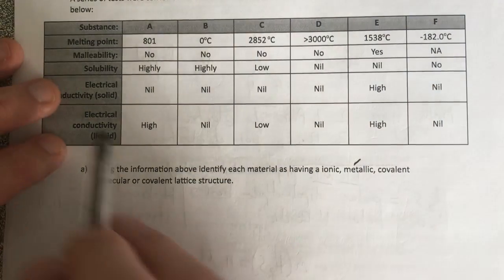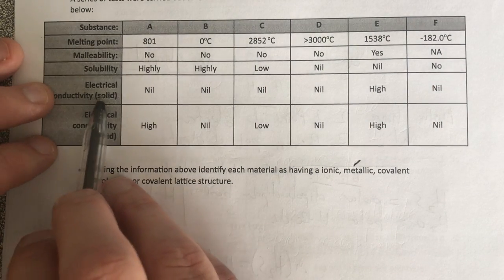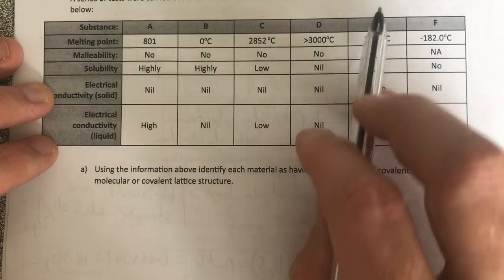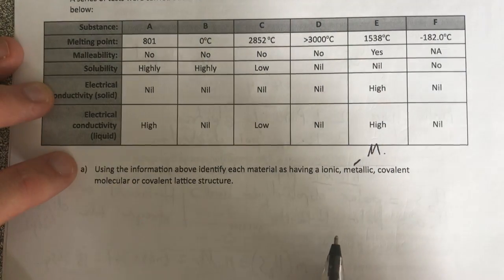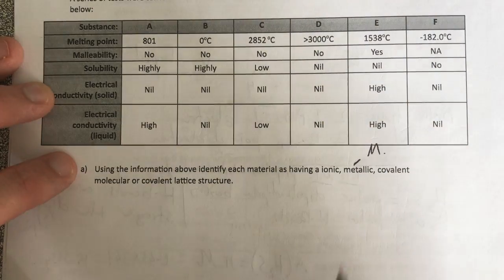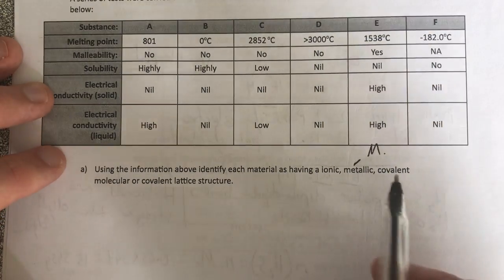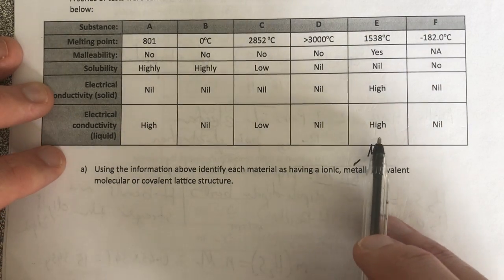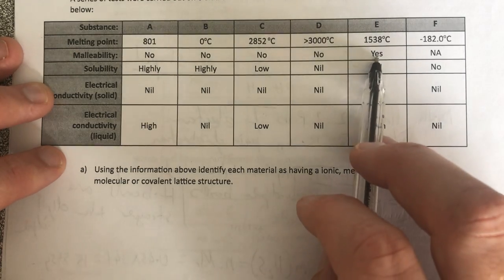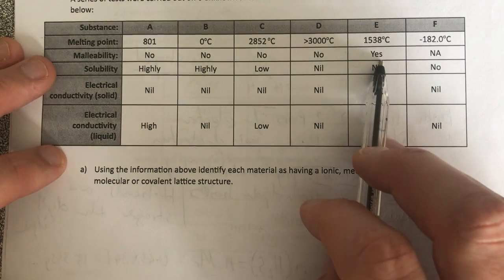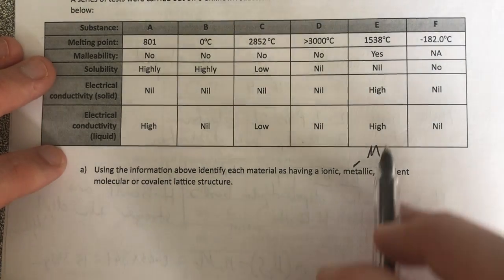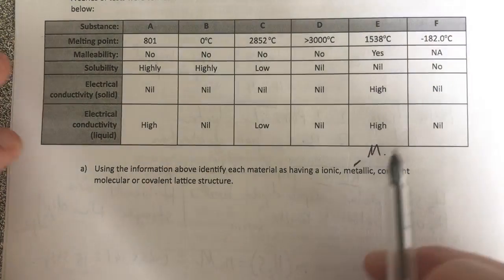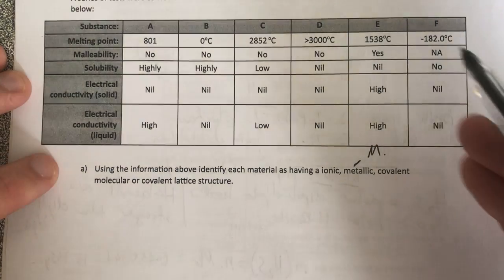So if I look at my solid here, the only one that conducts electricity well is E. So I'm going to say, therefore, that is metallic. Metals are also malleable, which means that is a malleable substance. That makes sense as well. And this metal in particular has a high melting point. That kind of makes sense. Metals have a range of melting points. So that's going to be our metal. What else do I know?